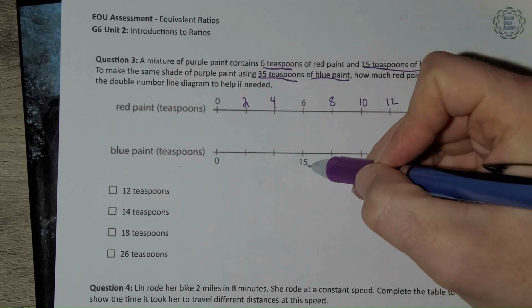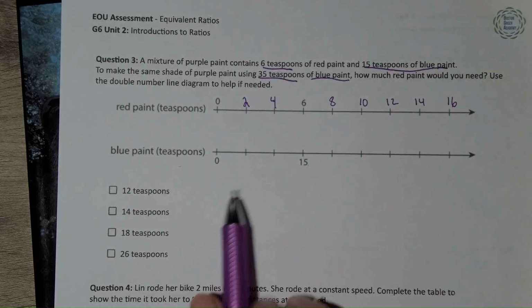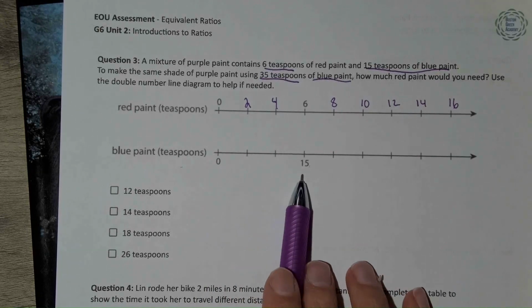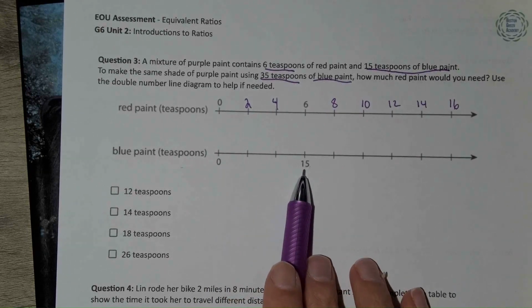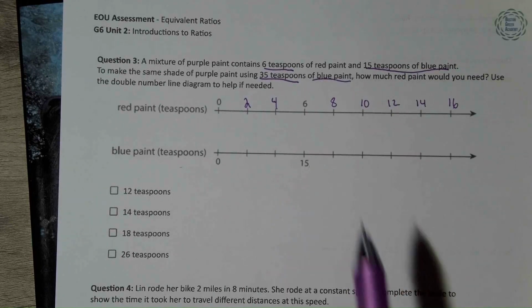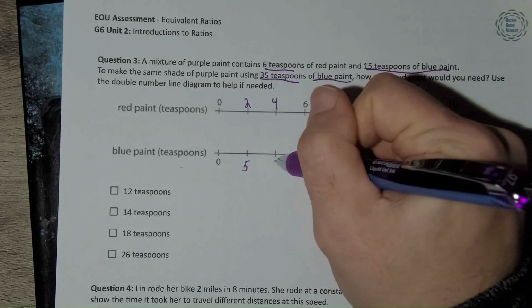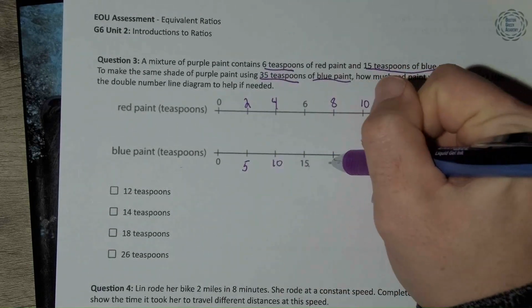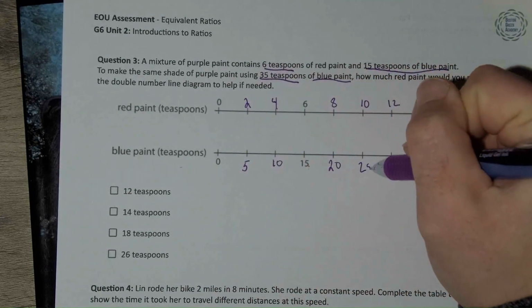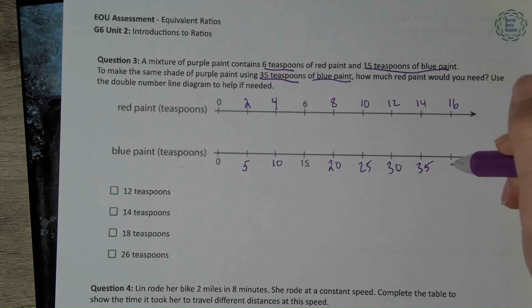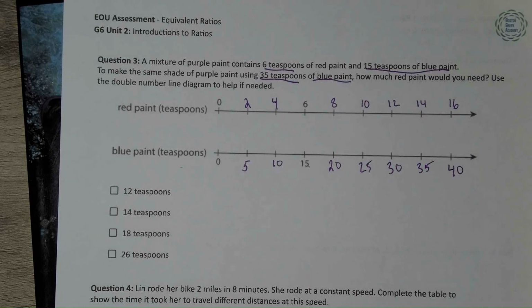And now I have 15, and I want to be able to go from 0 to 15 in 1, 2, 3. So I want to split 15 into 3 equal groups. Well, 15 divided by 3 is 5. So that means I can skip count by 5. So 0 to 5, 10, 15, 20, 25, 30, 35, 40.